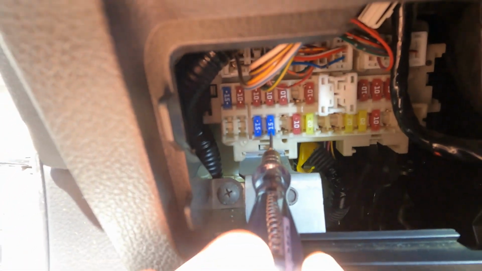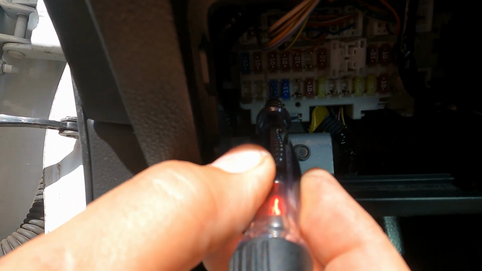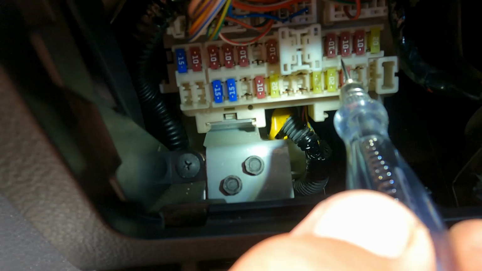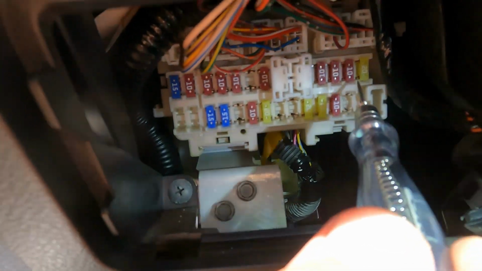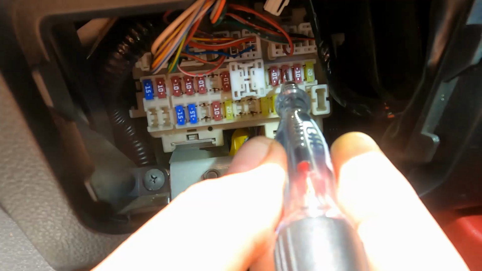Okay. I make sure I get a good. Okay. Now 3. The rest of them are gonna be 10 amp fuses. Okay, we're looking at 1, 2, 3. That's good.